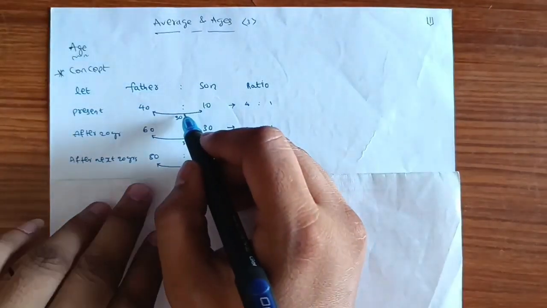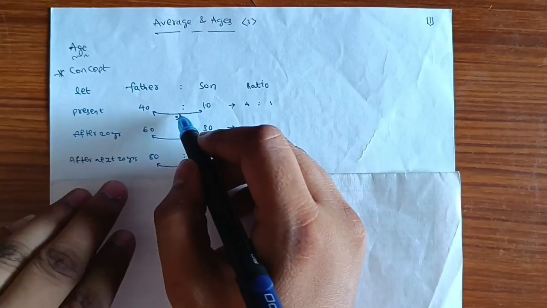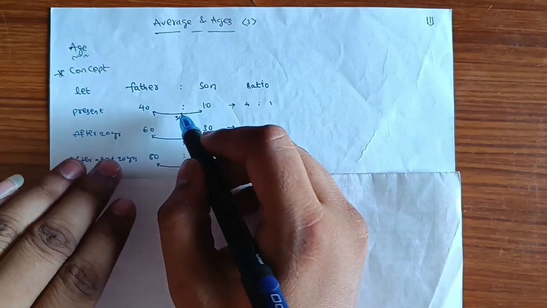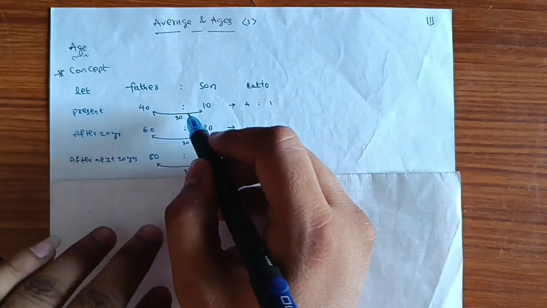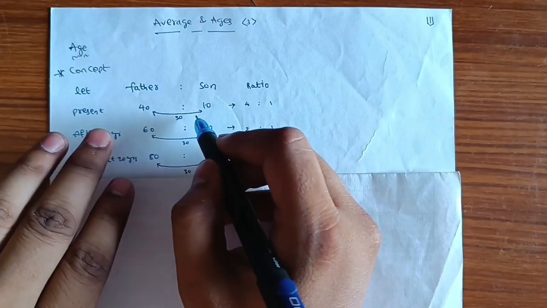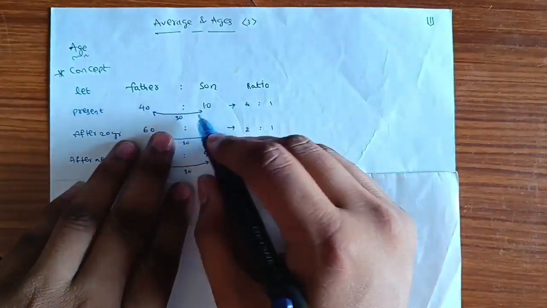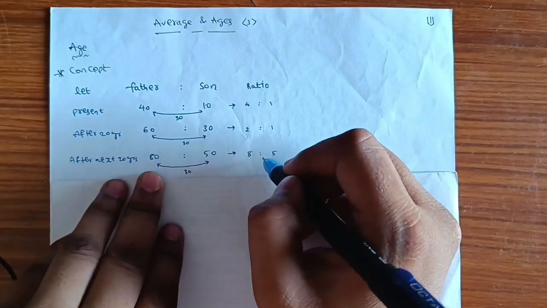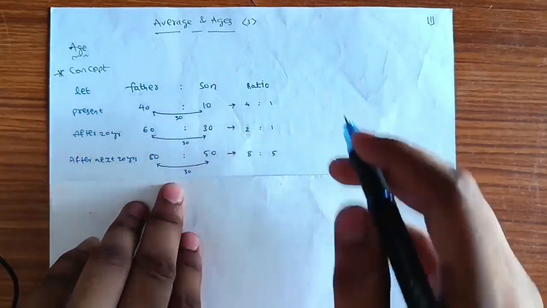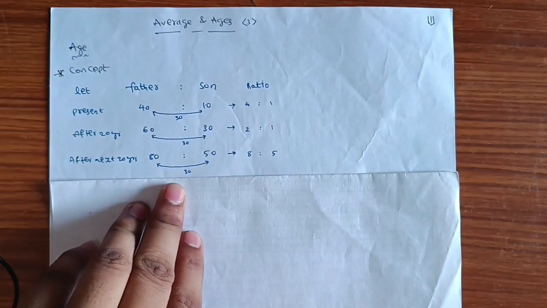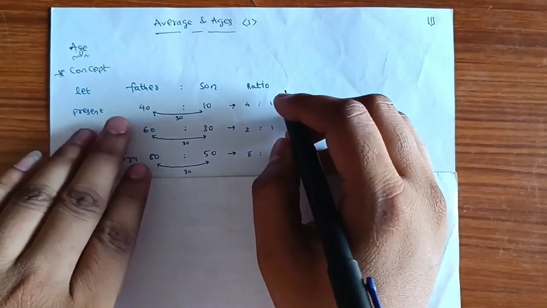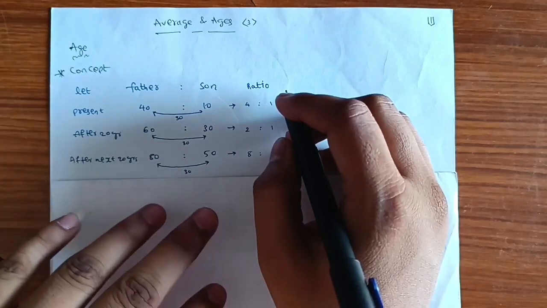At that time also the difference of their ages is 30. So the difference of their ages stays the same, while the ratios are 4:1, 2:1 and 8:5. Now let us move to the questions. You will get more grip on the concept when you solve the questions.